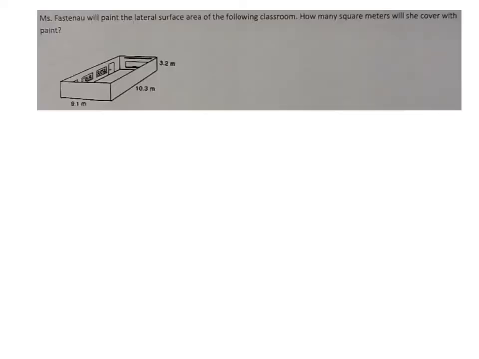Surface area problems. You should have these problems in front of you, but if you don't, go ahead and copy down the first problem. Ms. Fastenal will paint the lateral surface area of the following classroom. How many square meters will she cover with paint?